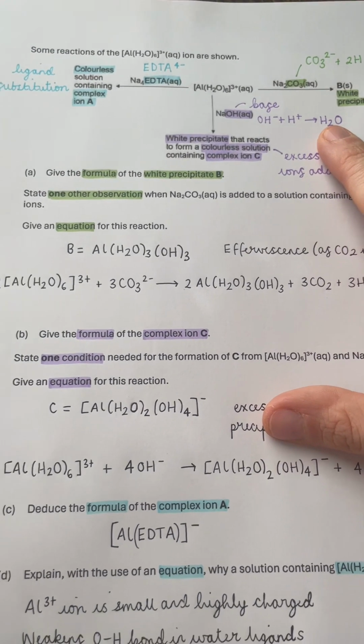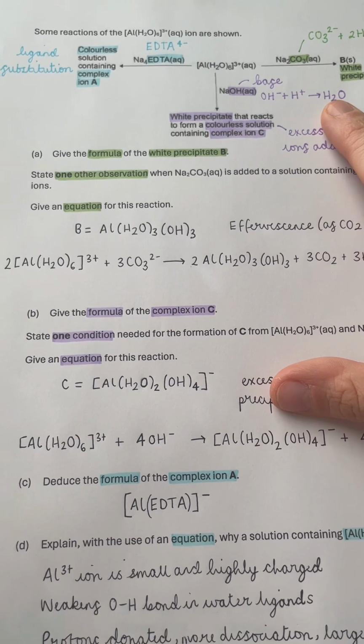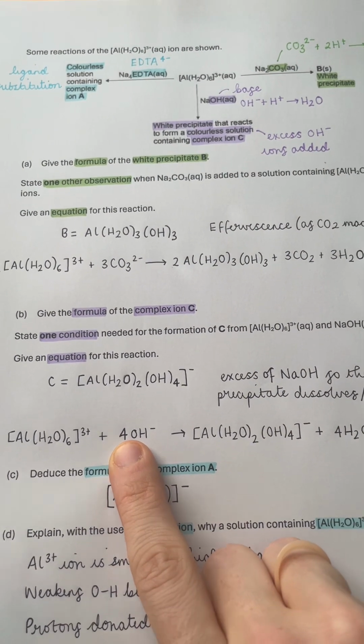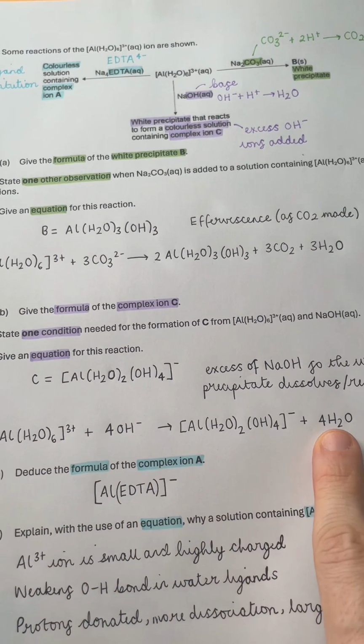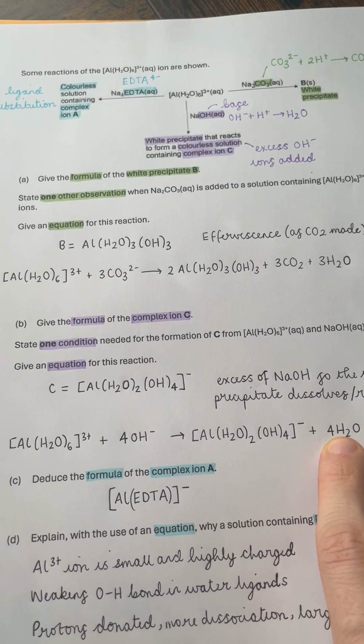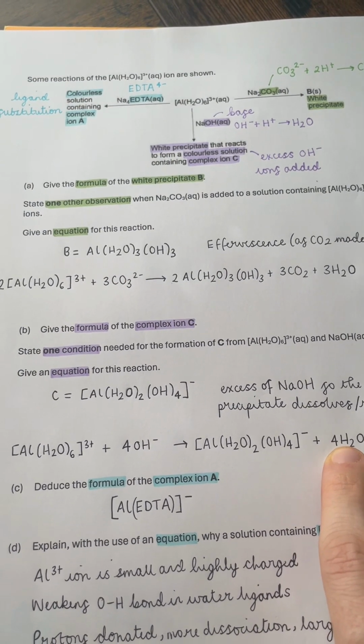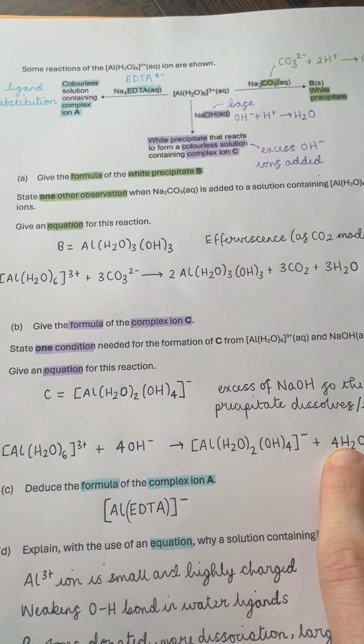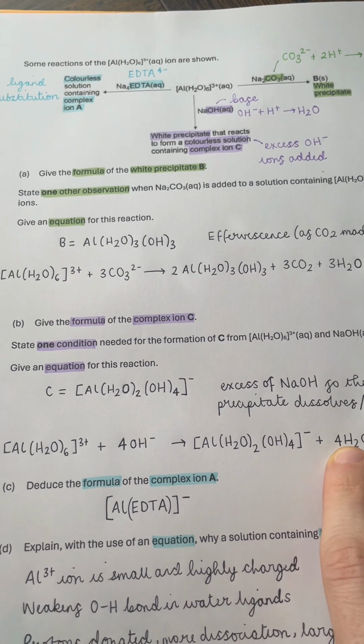Now that is not ligand substitution. I know it might look like ligand substitution because we could just be swapping the 4 OHs on and taking 4 waters off. That is not what is happening. The sodium hydroxide provides the OH minus ions which act as a base, and they are accepting protons.